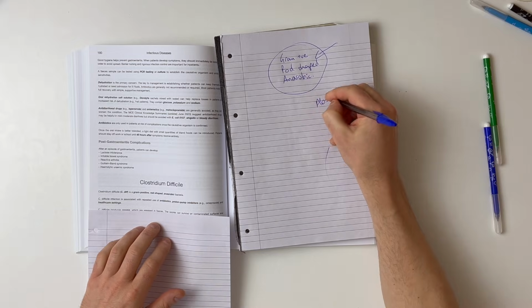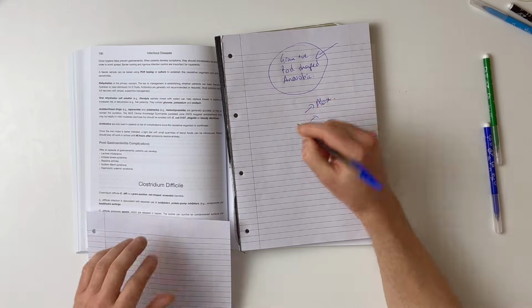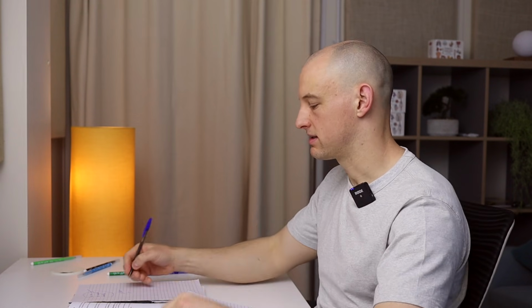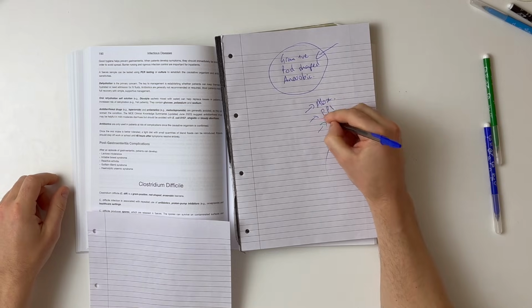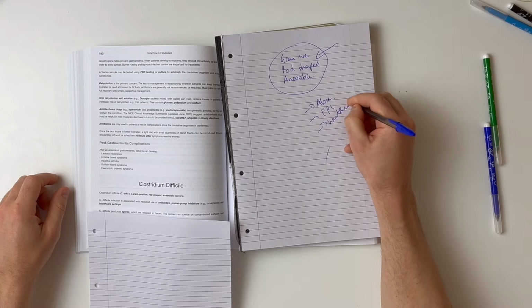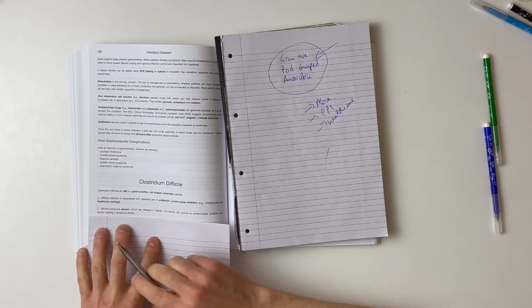C. diff is associated with repeat antibiotics, proton pump inhibitors, and healthcare settings. Okay, so when I had my branch in my mind map, which was risk factors, I got the antibiotics one, but I didn't remember the other two. So from memory, those other two were healthcare settings and proton pump inhibitors. So PPIs and healthcare. So again, I'm just scribbling those down to help me remember that for future.